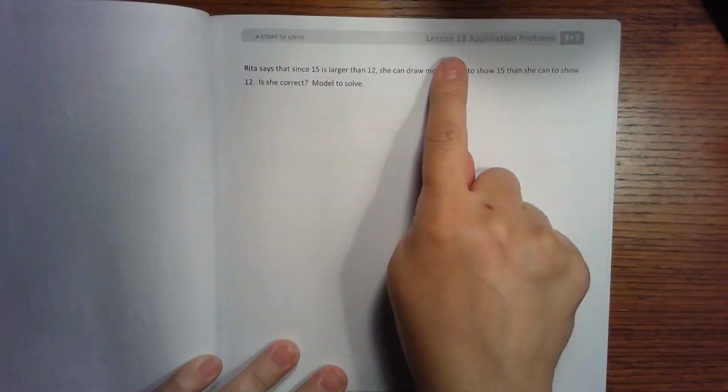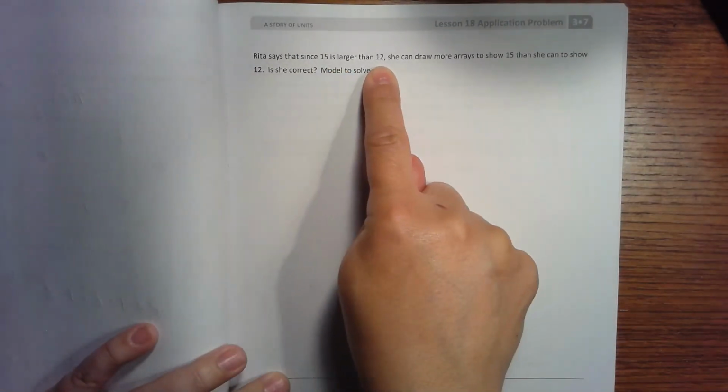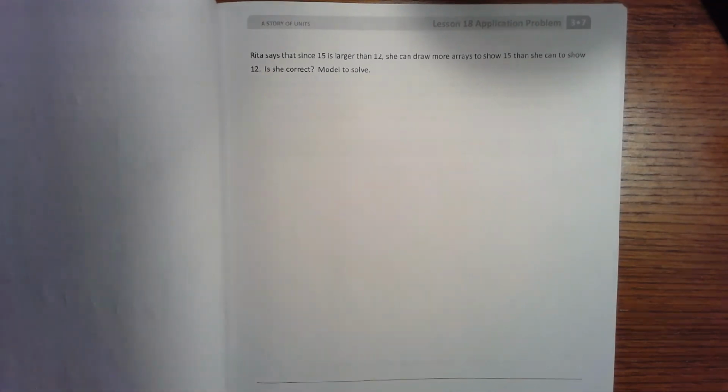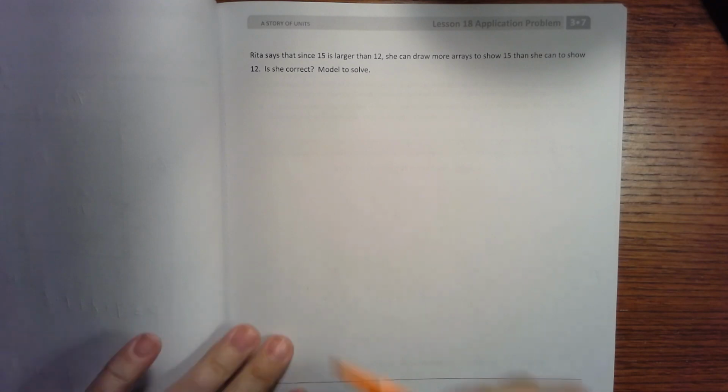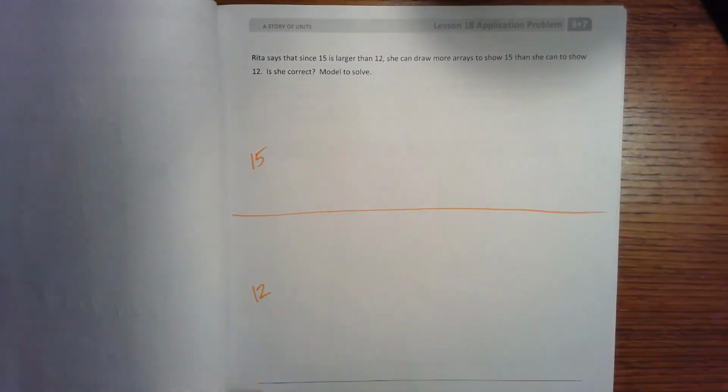So this is Lesson 18, page 91. It says that Rita says that since 15 is larger than 12, she can draw more arrays to show 15 than she can to show 12. Is she right? Model to solve. Well, Rita is thinking about arrays, and so she has a total of 15, and then she also has a total of 12. Well, let's see. I think the way I'm going to think of this is to split my paper in half.